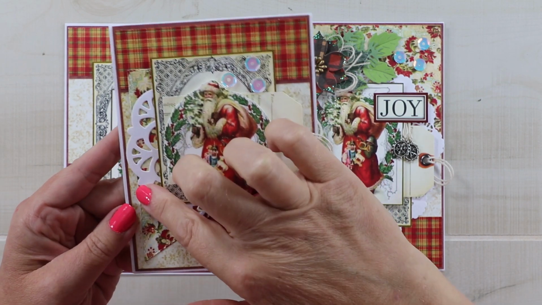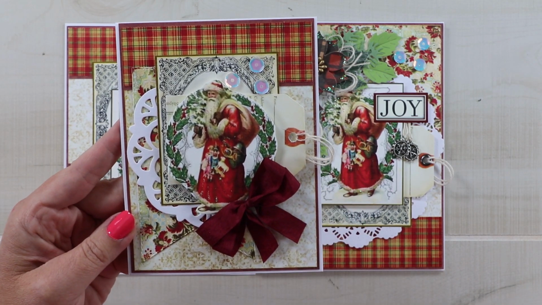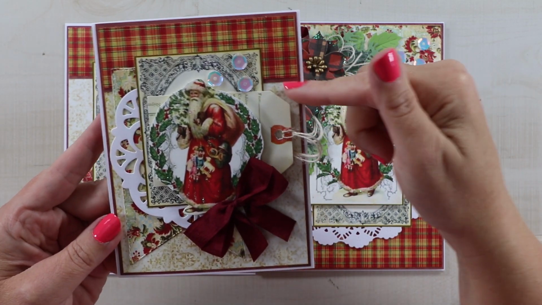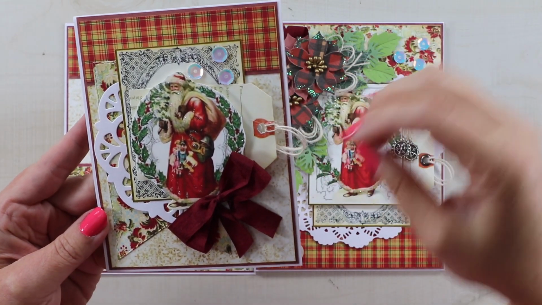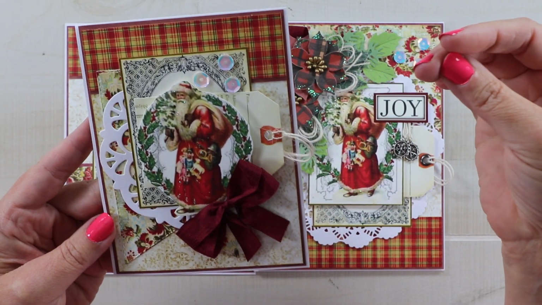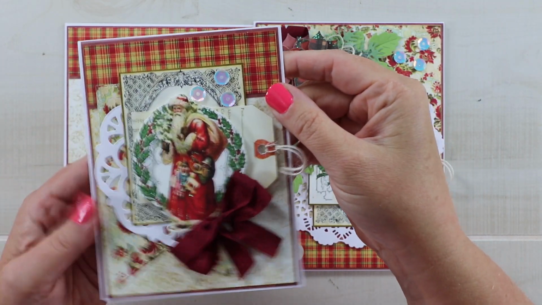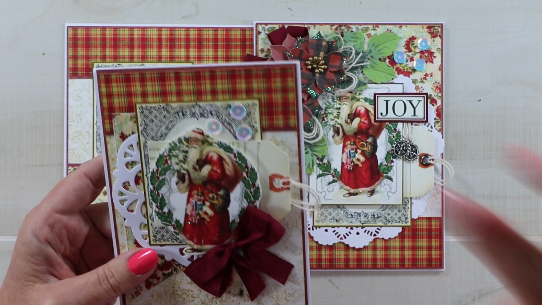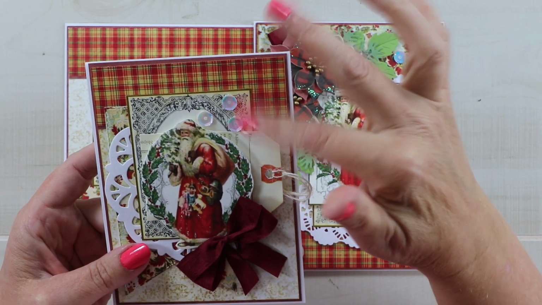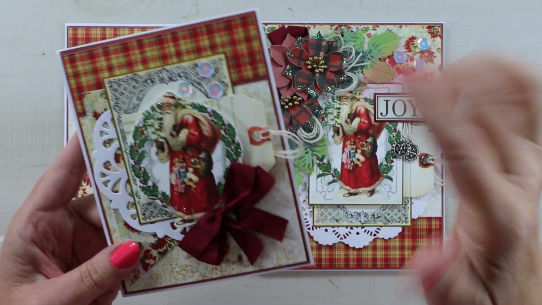I put my Recollection doily in here, just cut from crisp white cardstock. I have my tag. I added a smaller twine this time just because it's a little bit of a simpler card, not quite as fussy. I like to call them sweet and simple because I'm never going to be able to accomplish clean and simple, so this is my version of it. I put a couple of those sequins again on the top, more of that burgundy wrinkle ribbon.